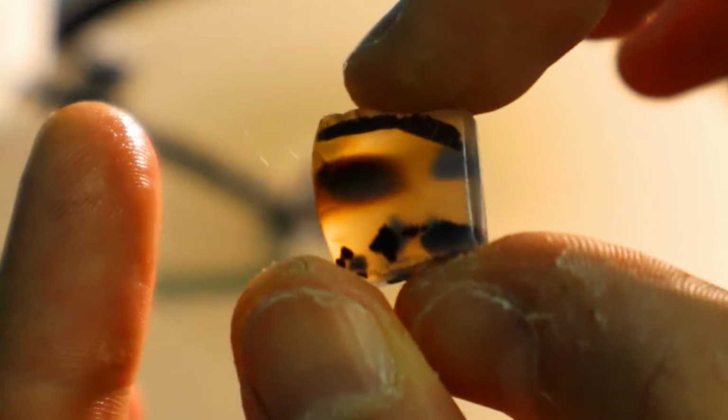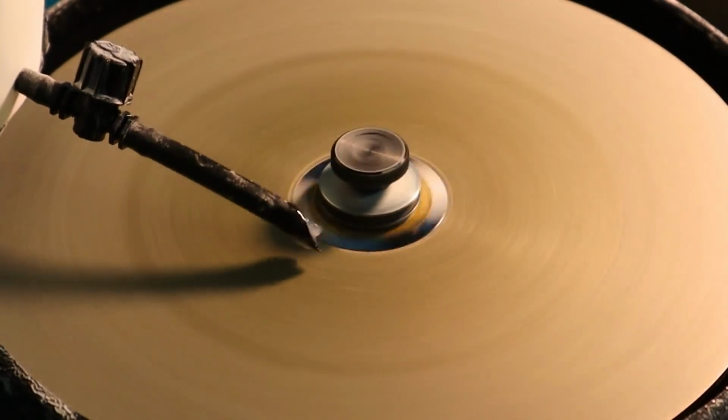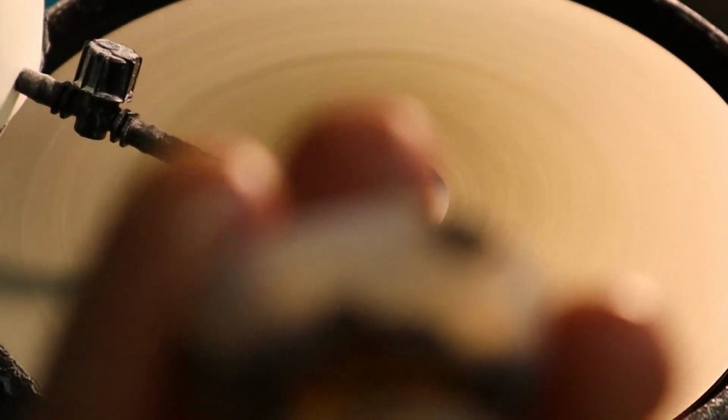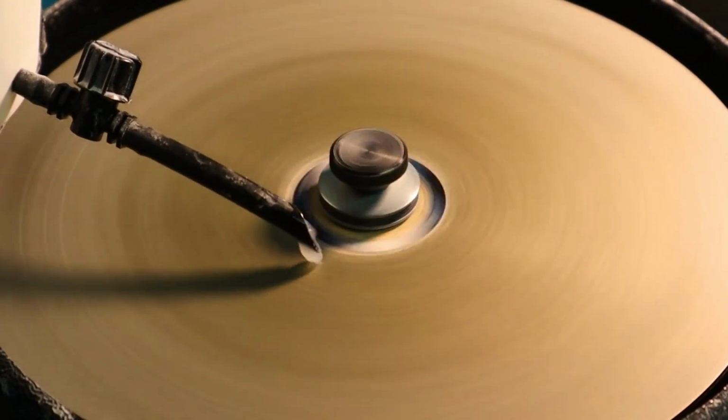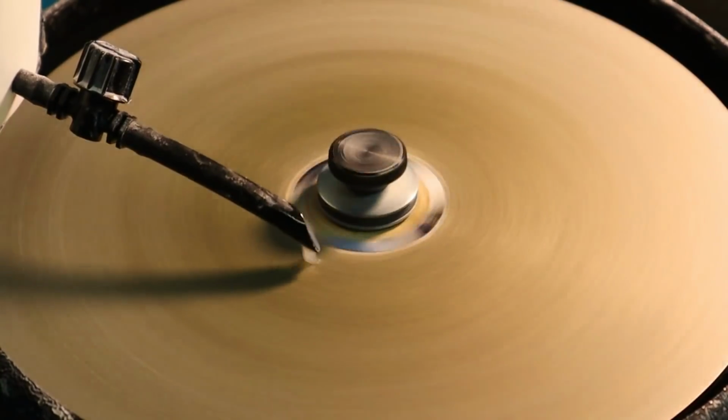Same with this one. I didn't do any trimming on that one. I just, yeah, flattened the back. This one I'm excited about. I think this is gonna be super pretty. I think it's gonna be a good one. While those are curing, I'm going to prepare something for a later part of this video.